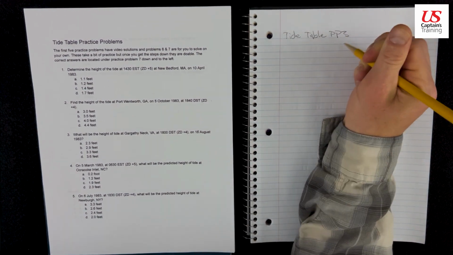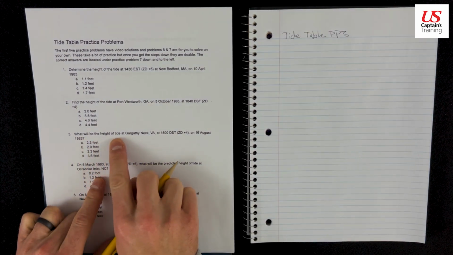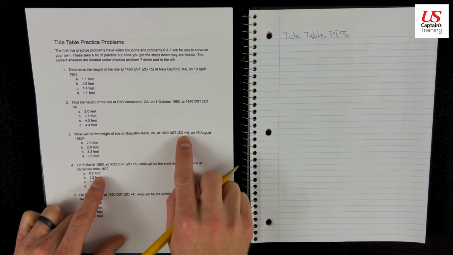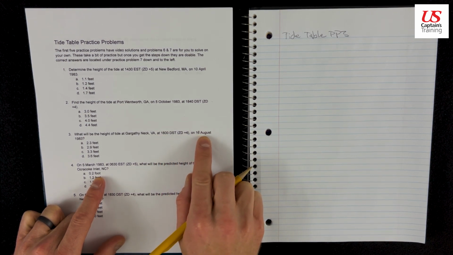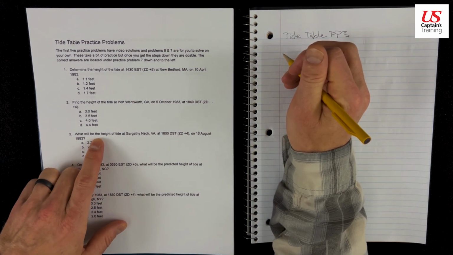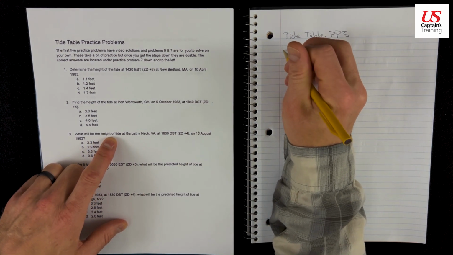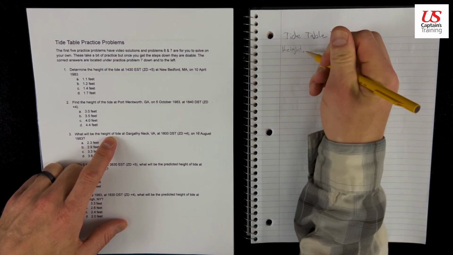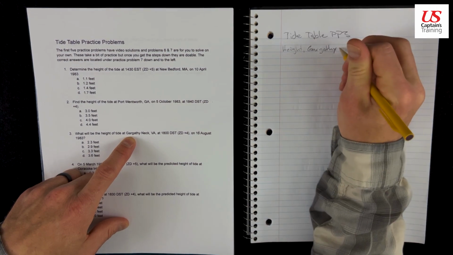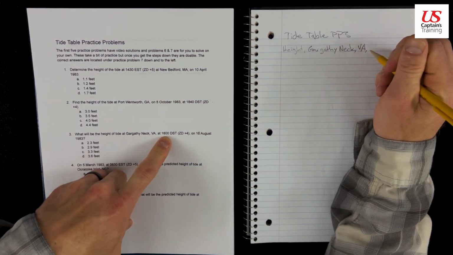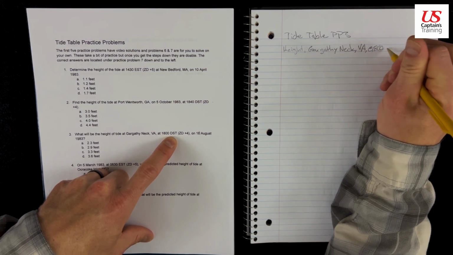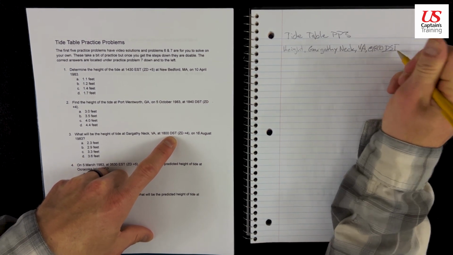Table. Practice problem 3. What will be the height of the tide at Gargathy Neck, VA at 1800 DST, ZD plus 4 on 16 August 1983? Excellent. Let's get our information here. So we want the height of tide at Gargathy Neck, VA, at 1800 DST, daylight savings time.